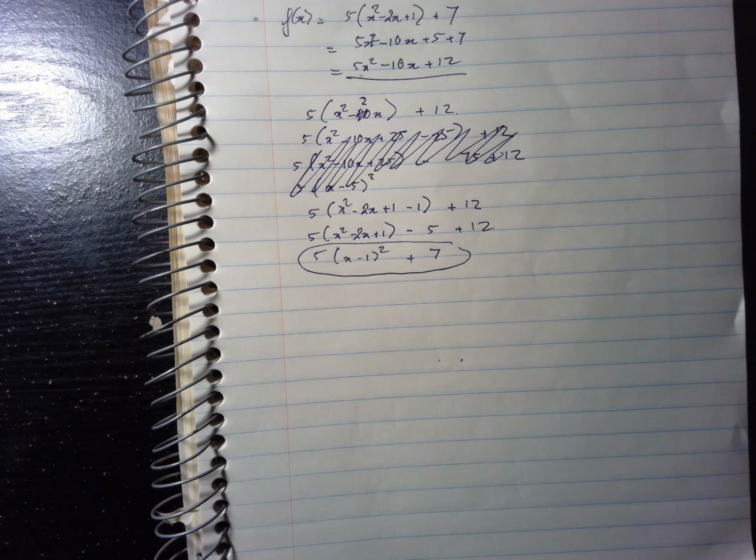And given a vertex form of a quadratic function, we can graph it easily, because the vertex form gives us the vertex coordinate right away. As long as you have the vertex coordinate, you can get the vertex point and the axis of symmetry.